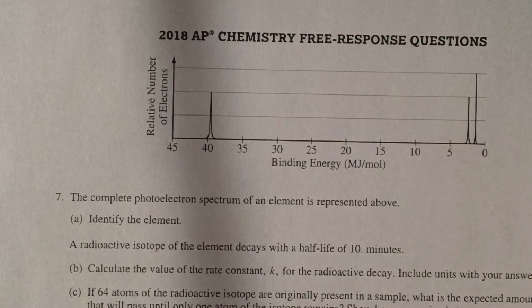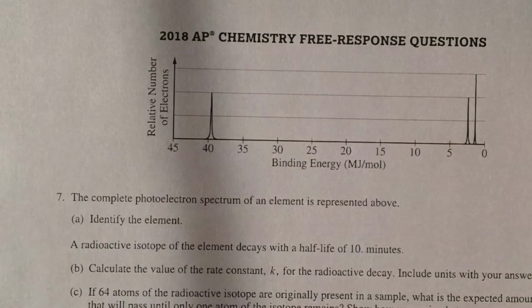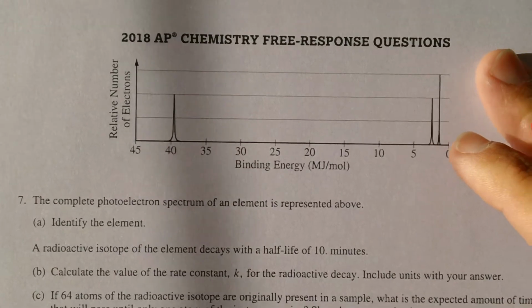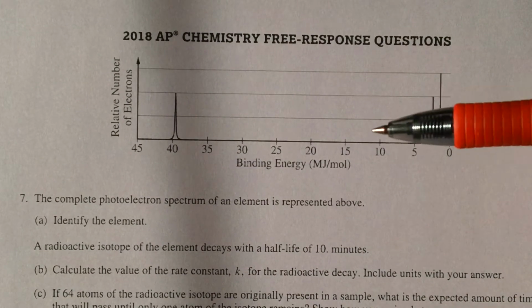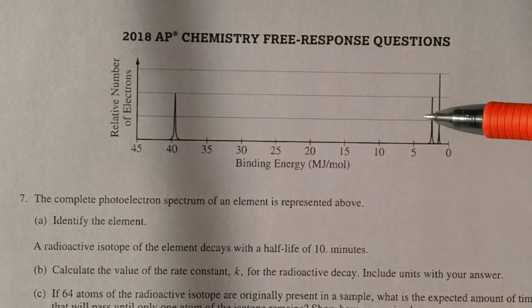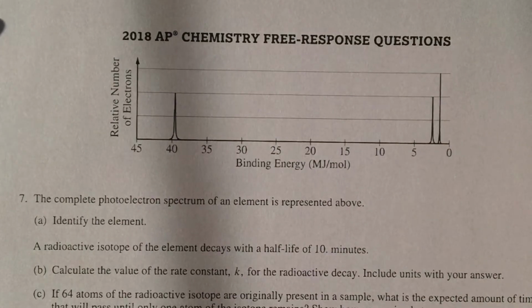Little photoelectron spectroscopy. Man, dial in, because there's nothing super complicated about your understanding of this stuff. It's easy questions to ask. These are the things that we hope for when we open up the FRQs. And so this says this is the complete photoelectron spectrum. So this is the whole thing. The first question just says identify the element.